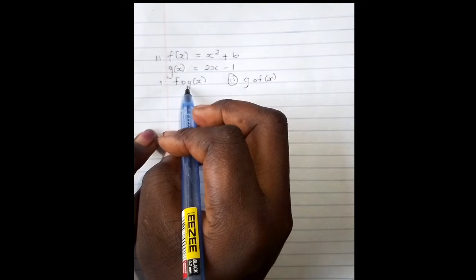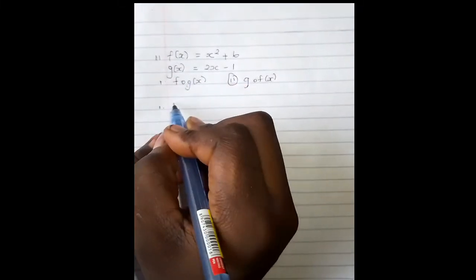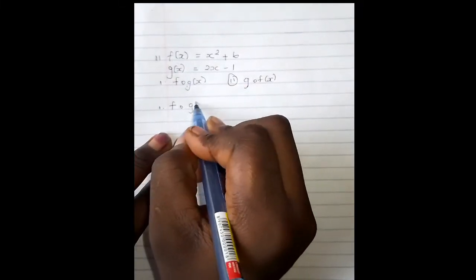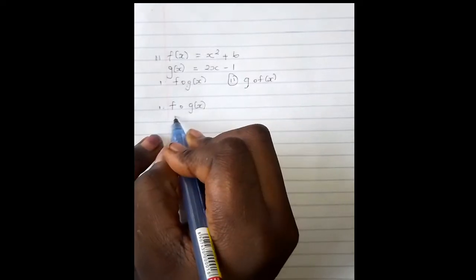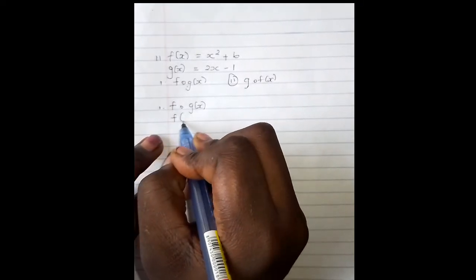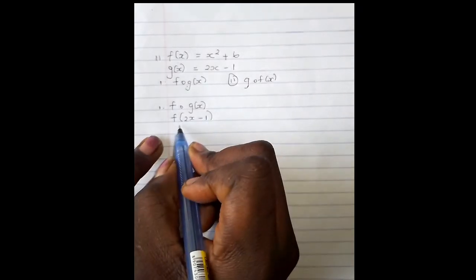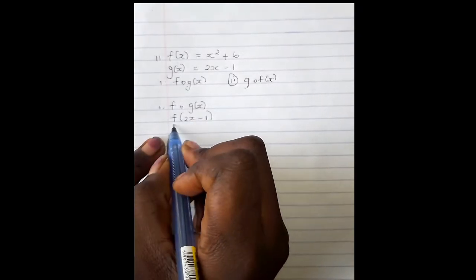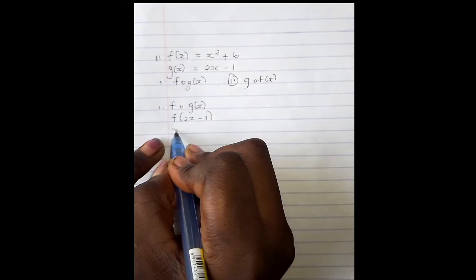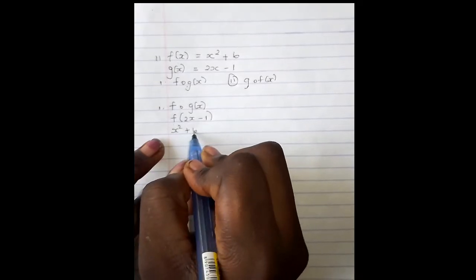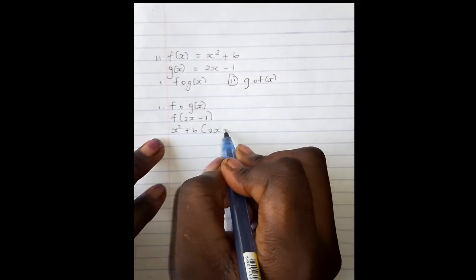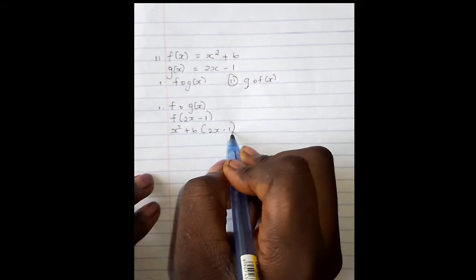Alright, now let's solve for f o g. The first one says f of g of x, and this can be written as f into what's our g of x, 2x minus 1. This simply means we are going to put this into the function f, which is given as x squared plus 6, into 2x minus 1.